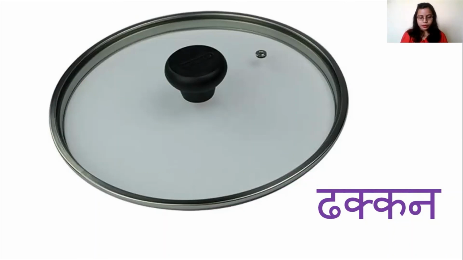Okay, so in these two poems we have done about Damaru, which is one of the instruments of Lord Shiva, and in the second poem we have done about dha se dhakkan, which is very important for food items, and it helps us to keep us healthy.